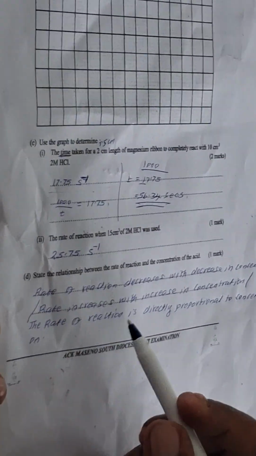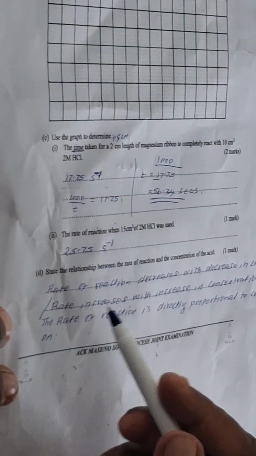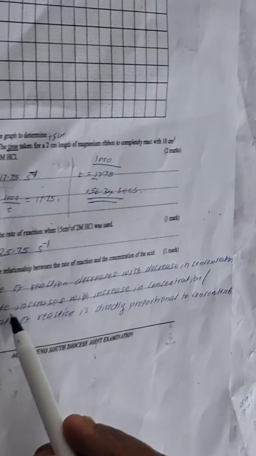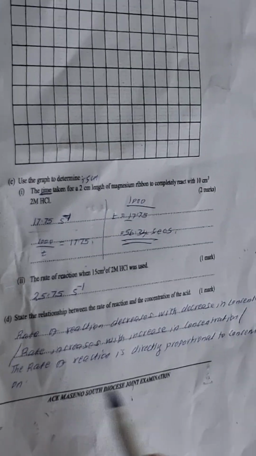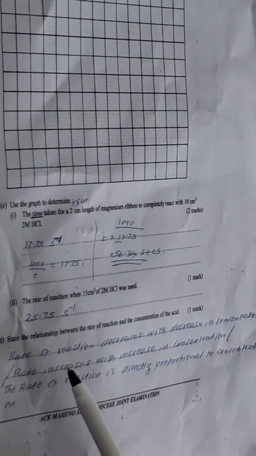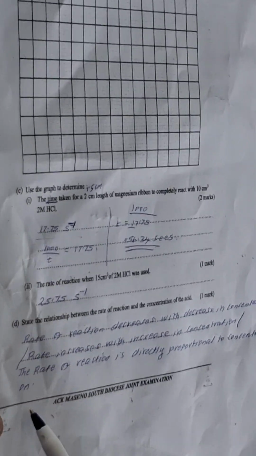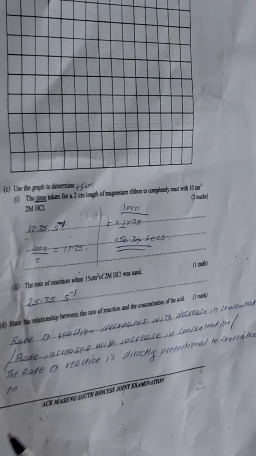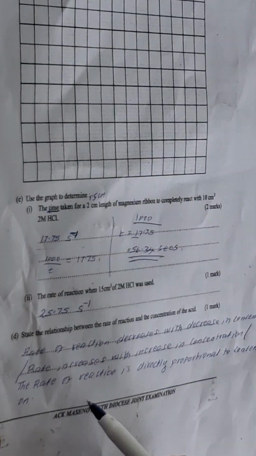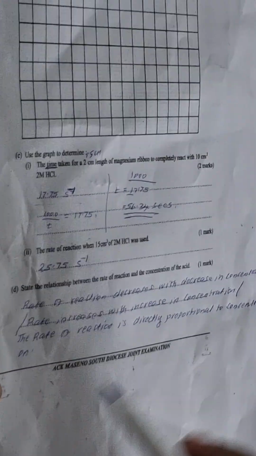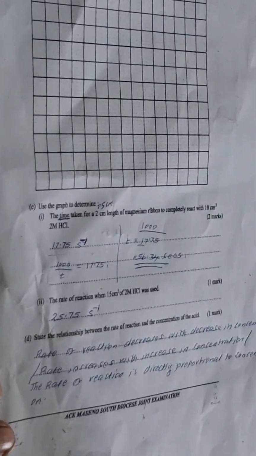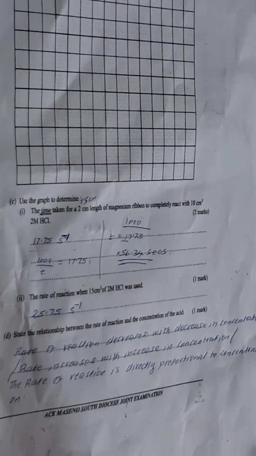I hope we are keen enough to realize that we have written 3 statements which mean the same thing. So the student should not cram the first, the second, and the third. If a student writes the first one, he gets 1 mark. If the student writes the second one, he gets the same 1 mark. And if the student writes the last statement, he still gets the same 1 mark.